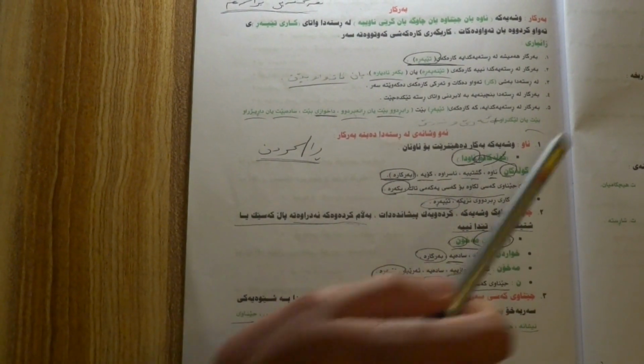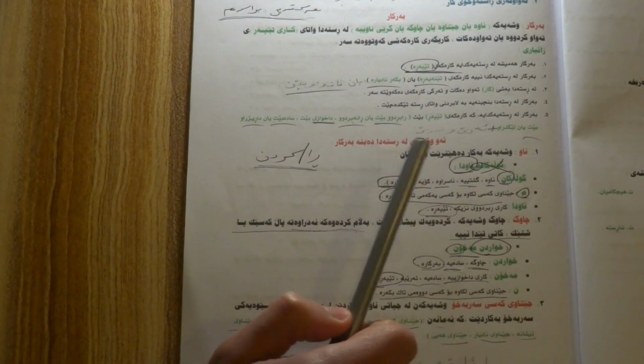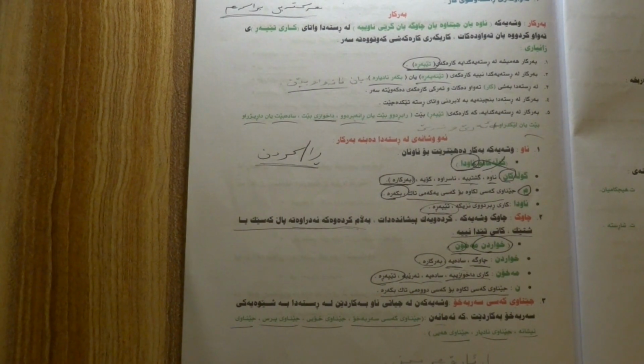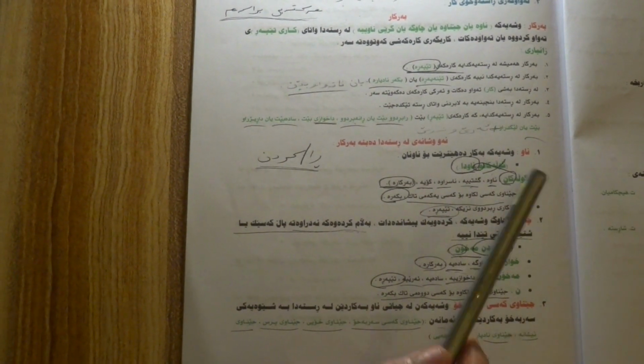First is noun. Noun is a name that is used for naming things, obviously. And so this is one of the things that can become a bərkar.